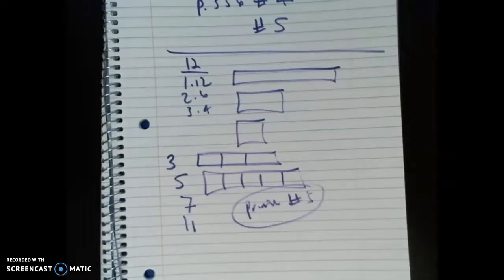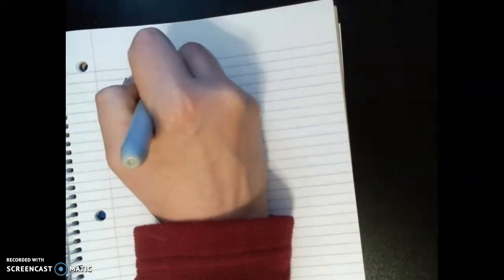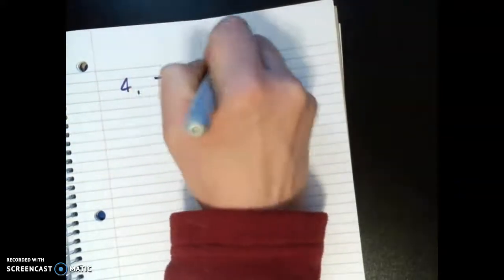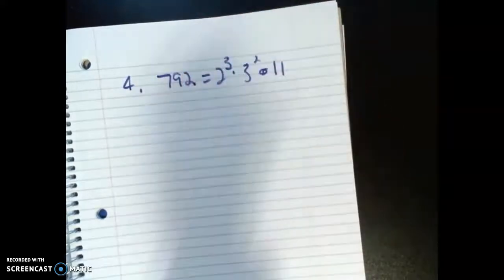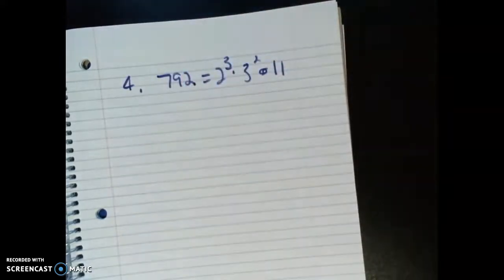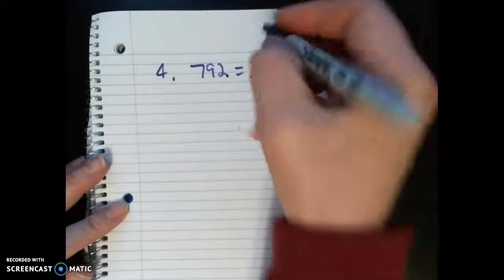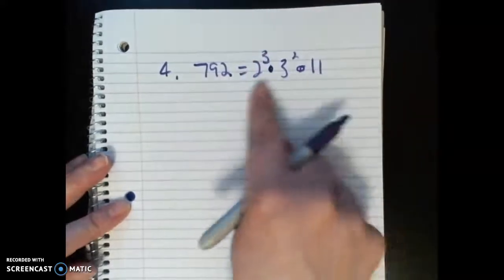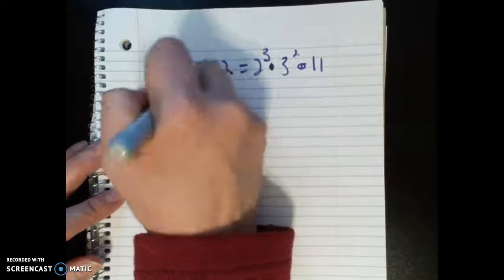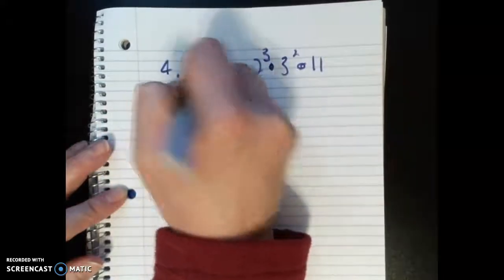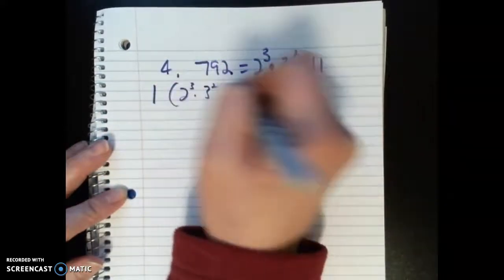All right, let's look at problem number 4. If we flip the page, problem number 4 says, given that 792 is 2 cubed times 3 squared times 11, find all the factors. Pretend you can't use a calculator. I could take 1 times all of these, so 2 cubed times 3 squared times 11.